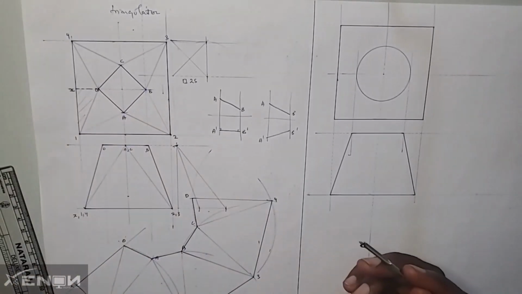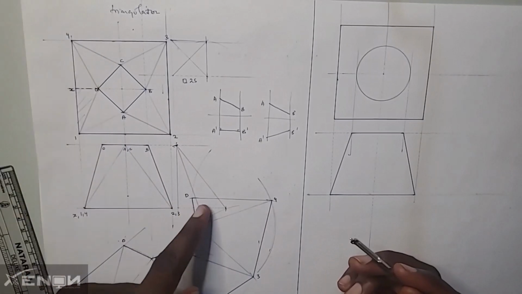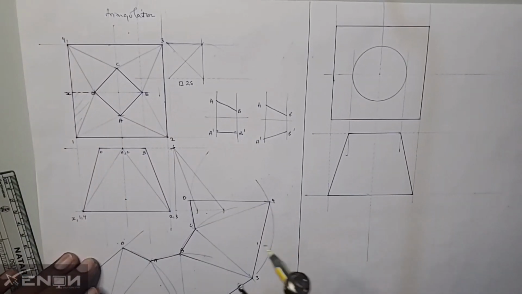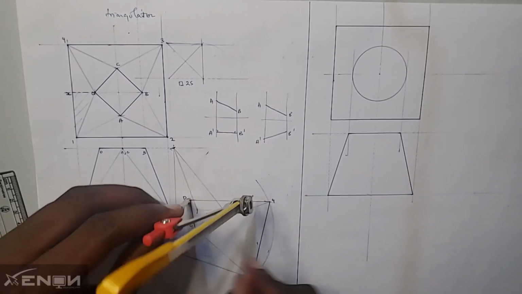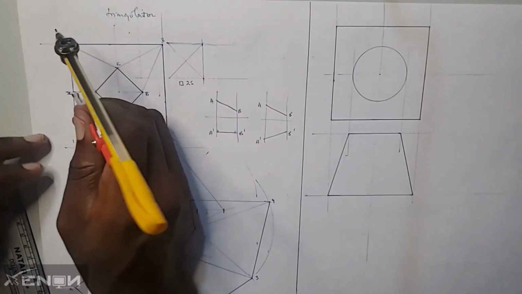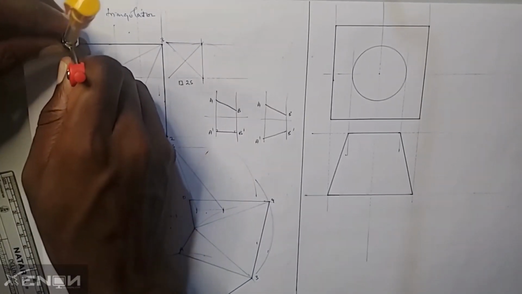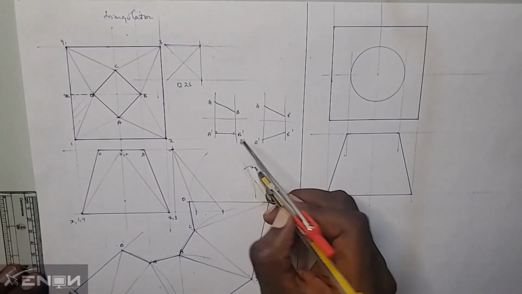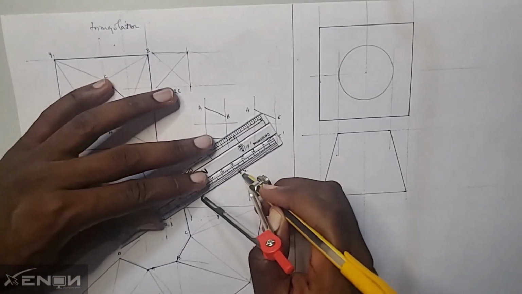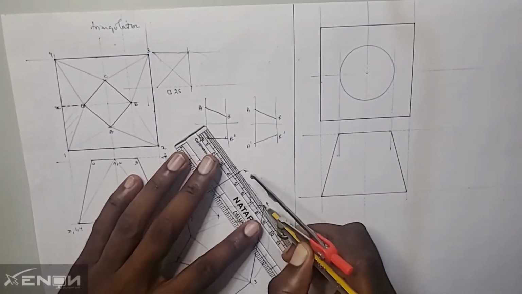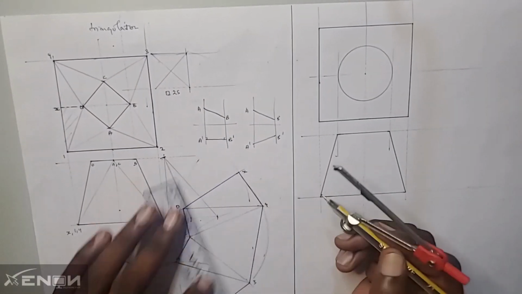If you're not sure of that, you can pick this plan length, come and mark it off here and get the true length. So I'll stand at point D because I'm getting DX. Then the true length of 4X is going to be 4X. I've already explained why. So this is point X and I close this off like that.